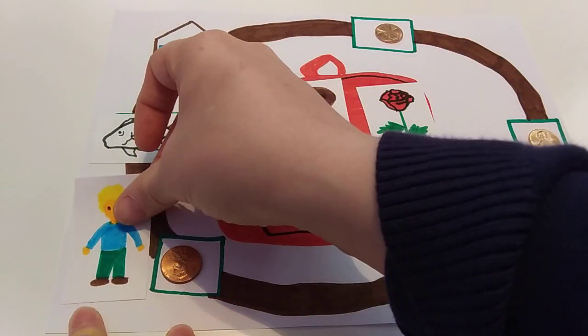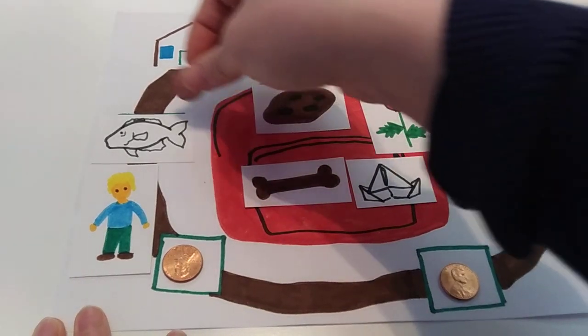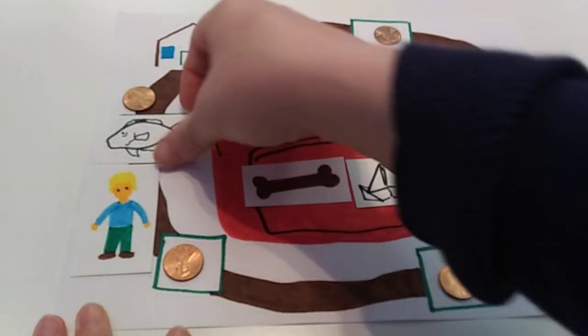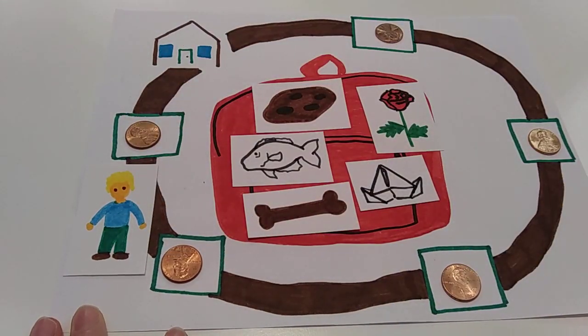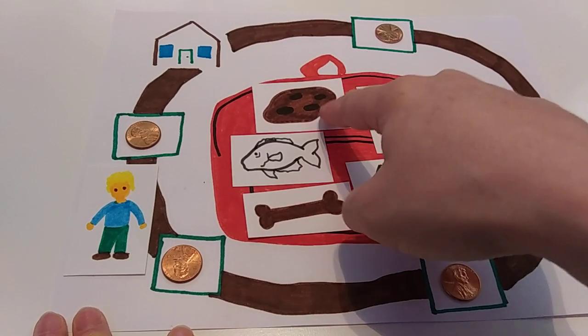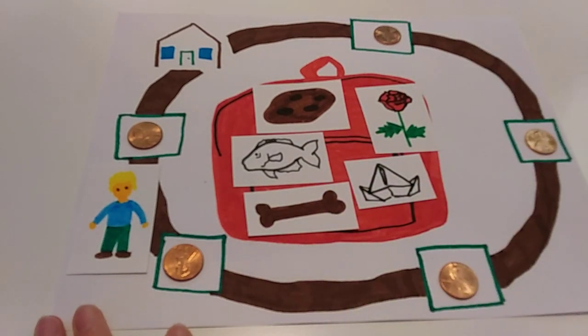Benny kept walking along, and he saw a man, Mr. Beale, who was fishing. And I remember in the book, Mr. Beale was sitting in a boat, fishing, catching fish. Benny asked Mr. Beale to buy a fish for a penny. So he gave Mr. Beale a penny, and he got a fish. Now Benny has a rose, a cookie, a hat, a bone, and a fish. And Benny doesn't have any pennies left. He spent them all.